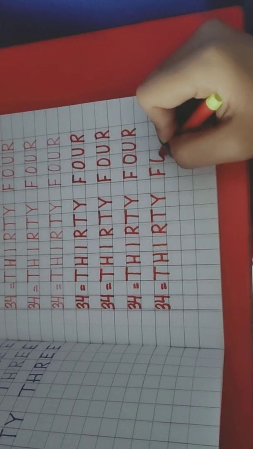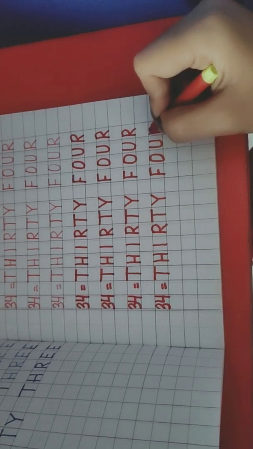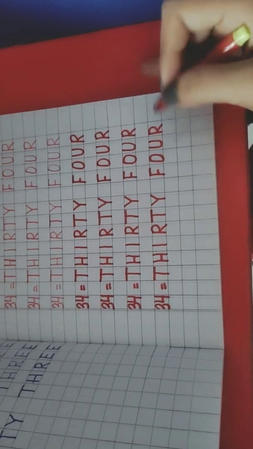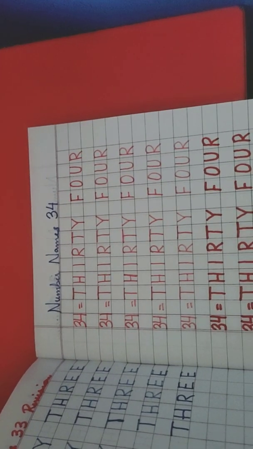F, O, U, R. 4. So today you have learned the number names of 3, 4, 34, right?